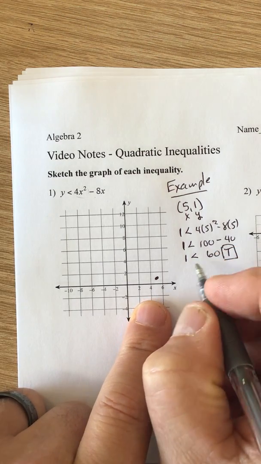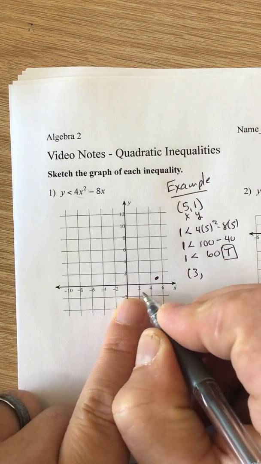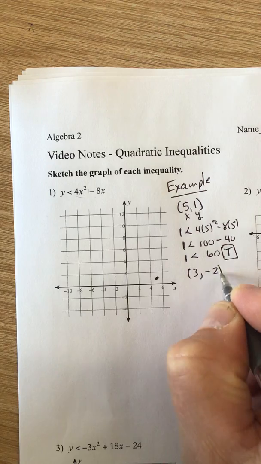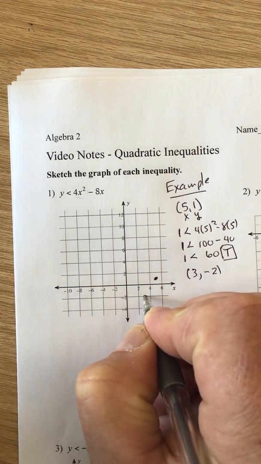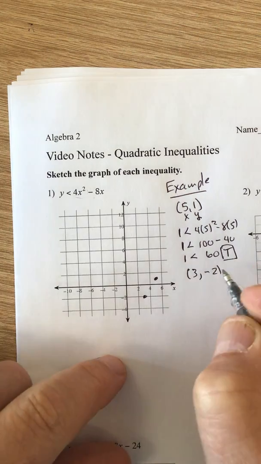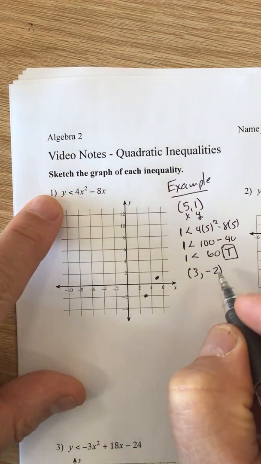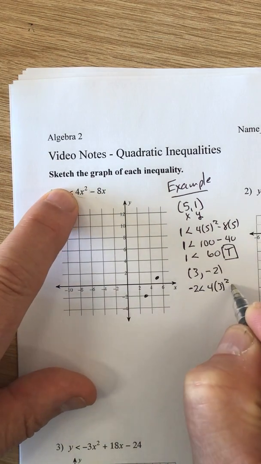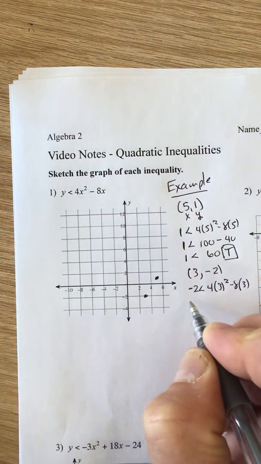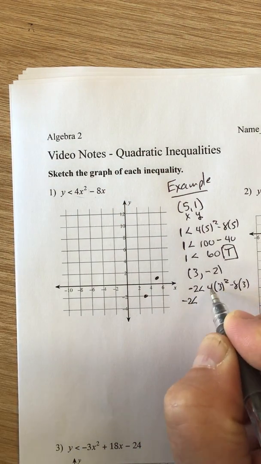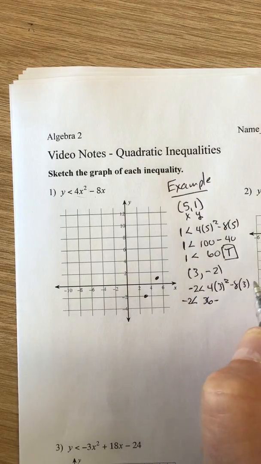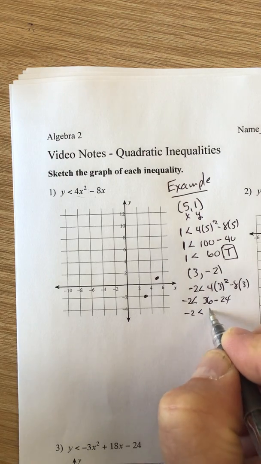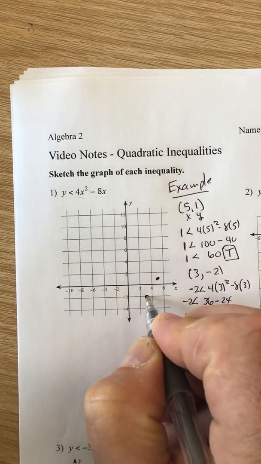What about something like (3, -2)? 1, 2, 3, and down 2, that dot right there is (3, -2). Is that in the ball game? Well, let's try it. So I'll put the -2 where the y is, less than 4 times 3 squared minus 8 times 3. 3 times 3 is 9, times 4 is 36, minus 8 times 3 is 24, so is -2 less than 12? Well, yes, that's true. So this one is also a yes.